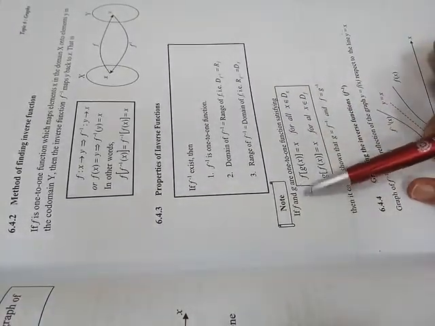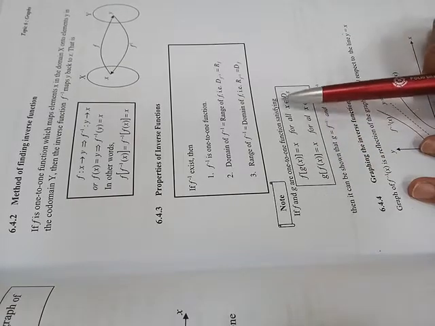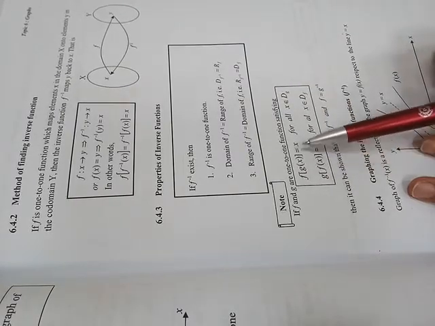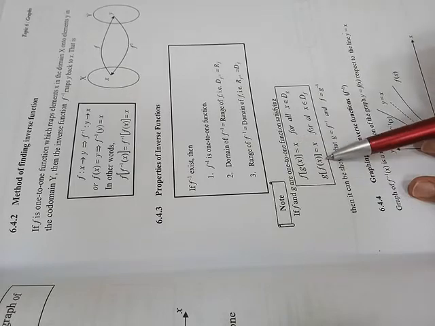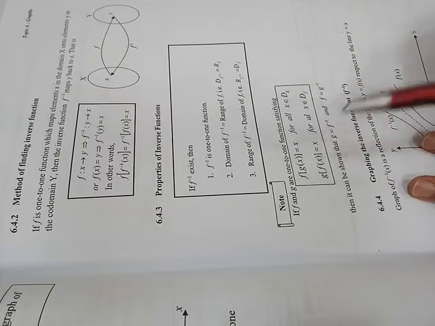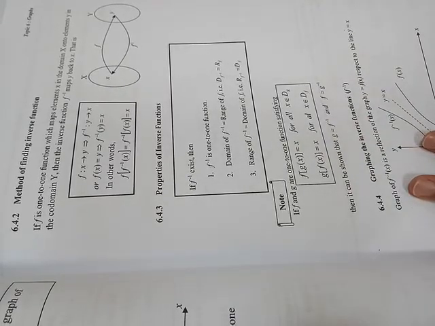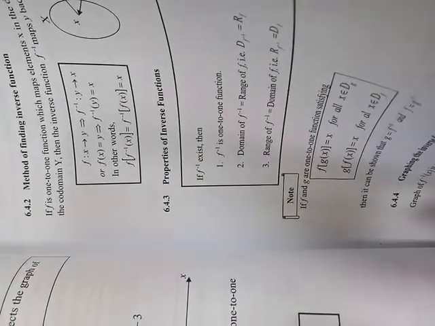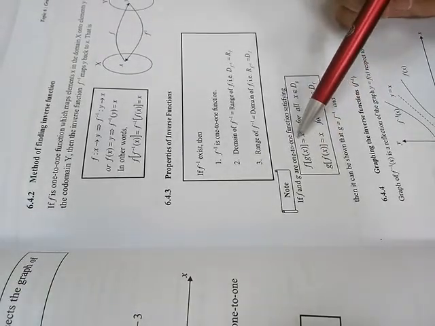If f and g are one-to-one functions satisfying f(g(x)) equal to x and g(f(x)) equal to x, that means if you want to show that they have the inverse function, you must show that the composite function equals x, and at the same time the composite function of the other order also equals x, just like we did in matrix.